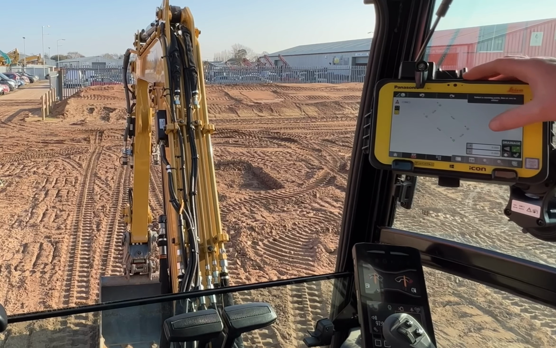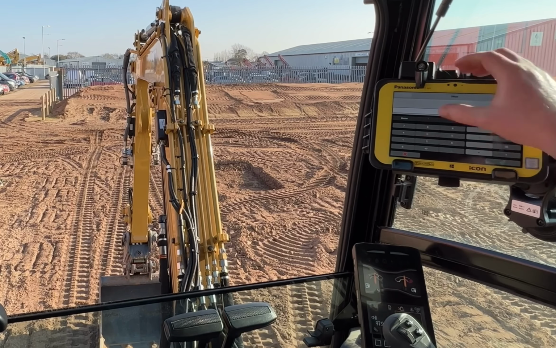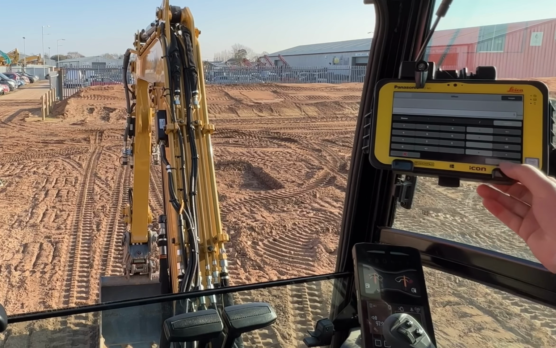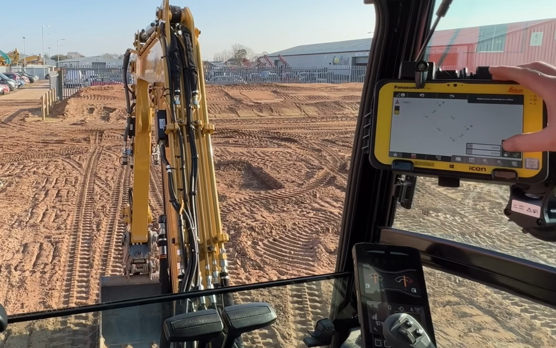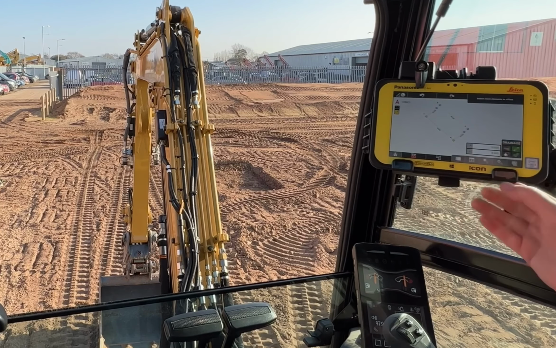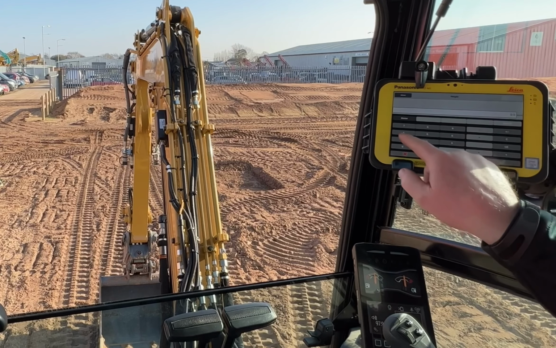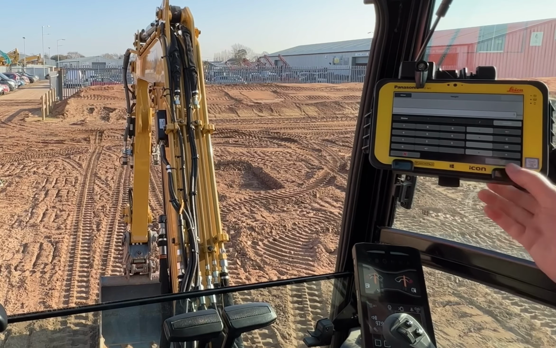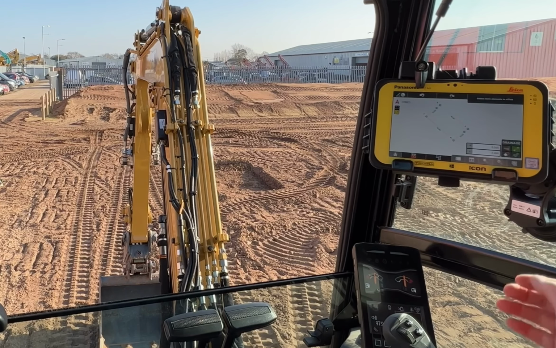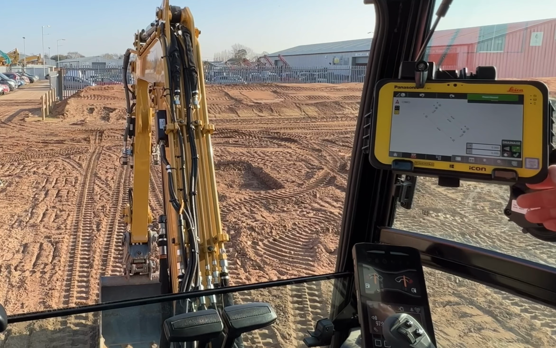This time I'm going to use offsets again, but I'm going to go 5 meters into the arena, and also 1 meter down. So I'm going to go 1, hit the minus, and take that one. See, it's blue, different layer.